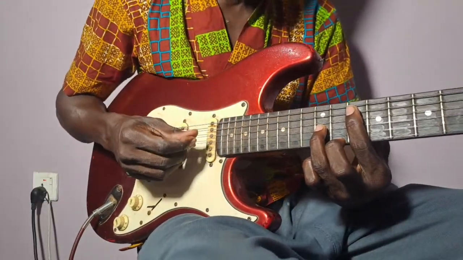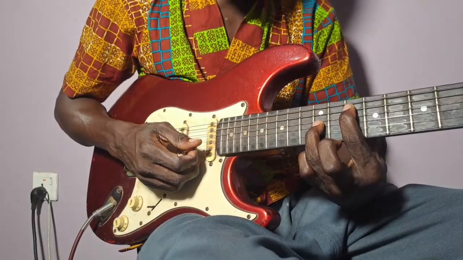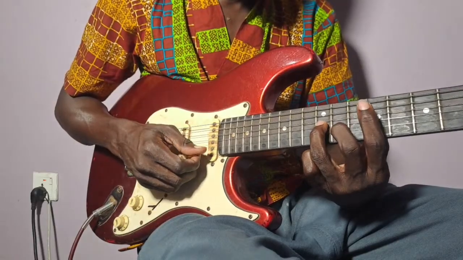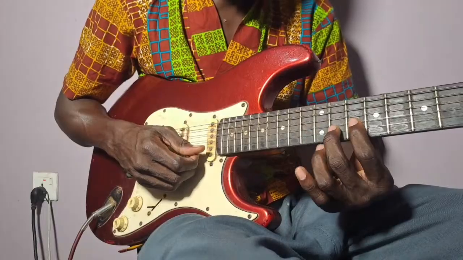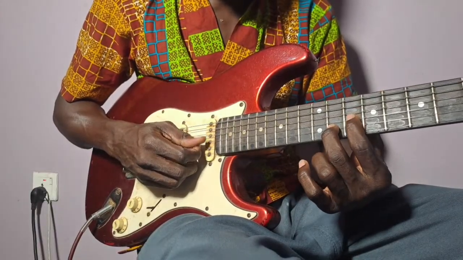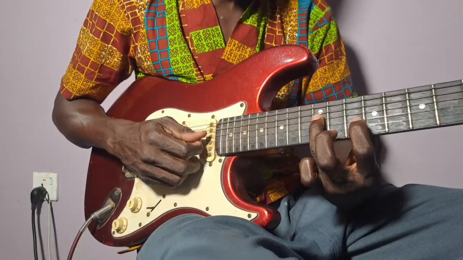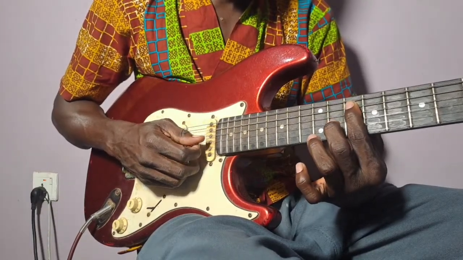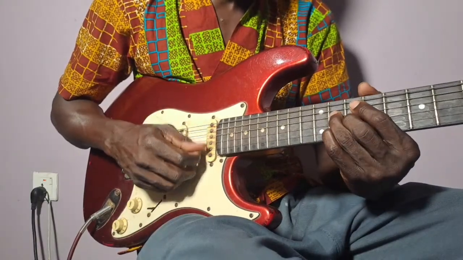So this octave, you have G, G here. So let's check the minor. First, this is the G minor, then check the 7th. G minor 7. This is the fifth note. So let's flat it. Flatted fifth. So G minor 7th flatted fifth. So this is the chord.